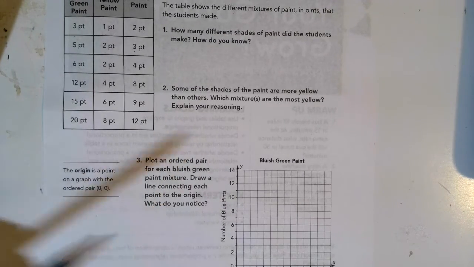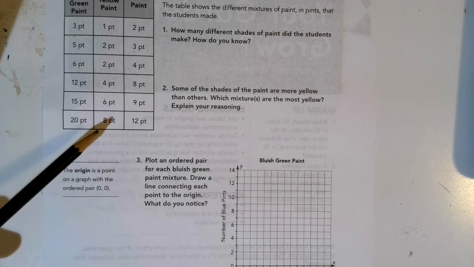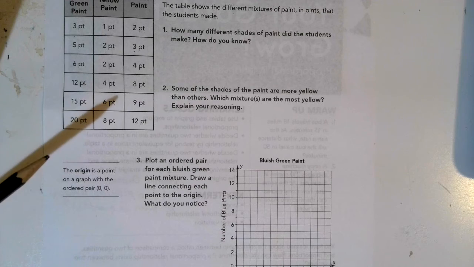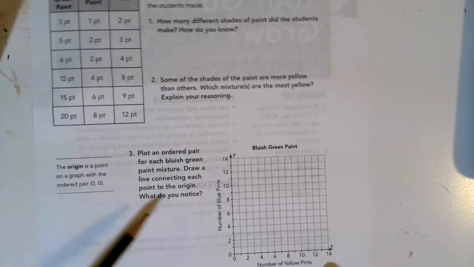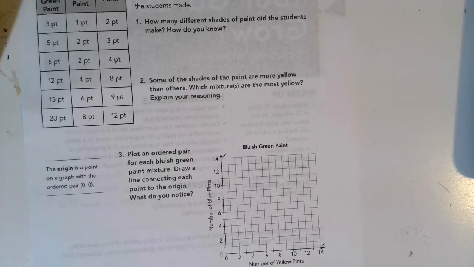Okay, and then some shades are more yellow than others. What one has the most yellow? Explain your reasoning. Okay, and then you're going to plot out number of yellow pints, number of blue pints, and draw a line connecting each point to the origin. What do you notice? Okay, so you work on those 3. We'll come back, we'll do the answers and talk it out.